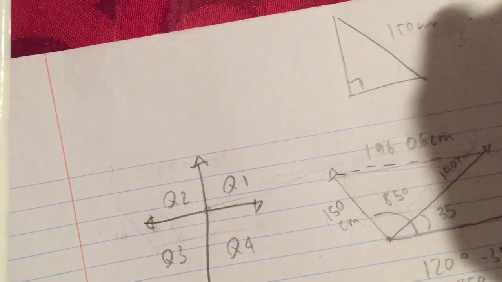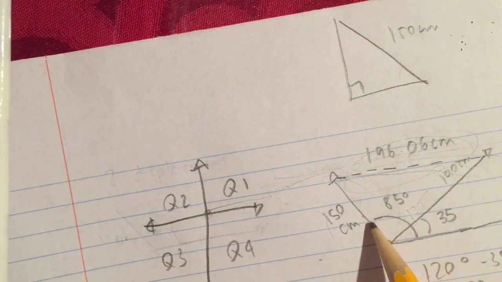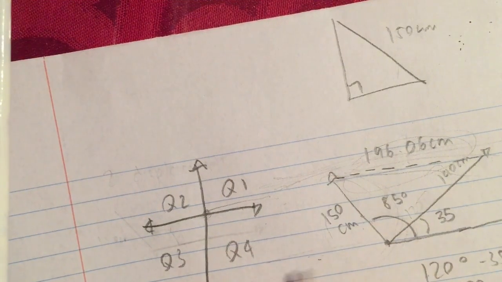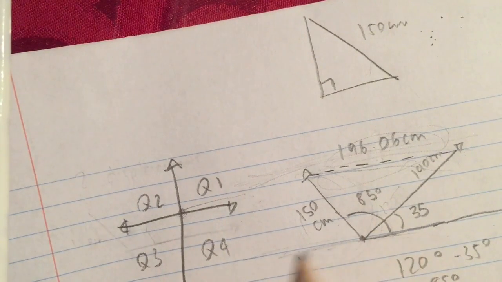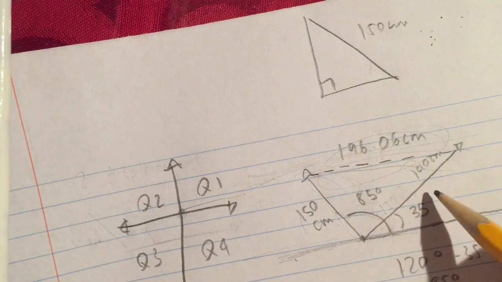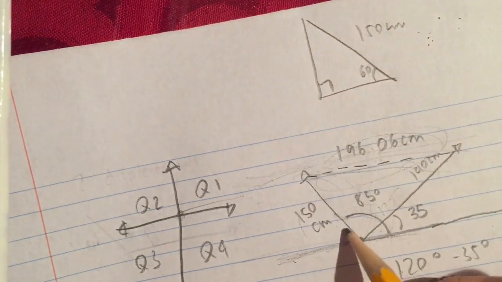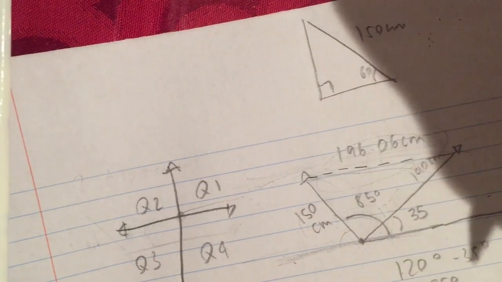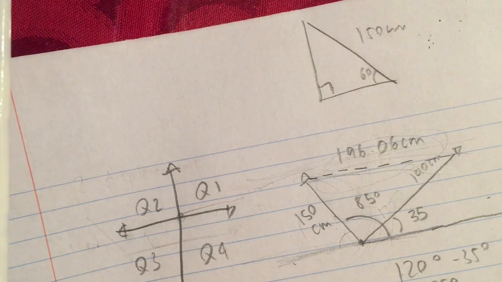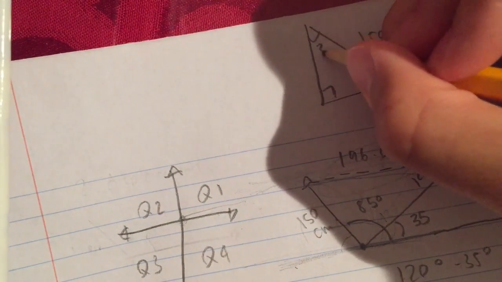We also don't know what this angle is. However, from looking at these two angles, so this is 85 plus 35, but remember that this is a perfectly straight line. This positive x-axis is a perfectly straight line, and this whole ray takes up 120 degrees. And what is the supplement of 120 degrees? That is 60 degrees. So we know that this is 60 degrees because this one is the same angle as this one. And we know that all triangles have to have 180 degrees. So this is 90, this is 60, and this must be 30.